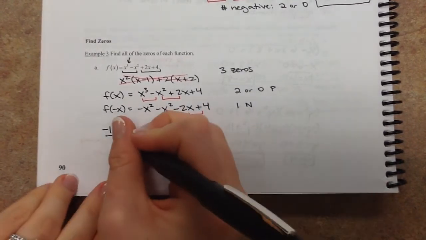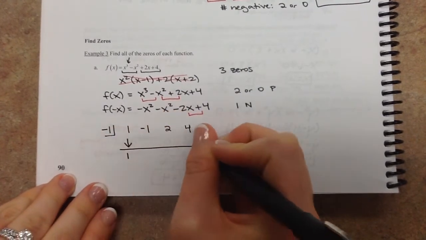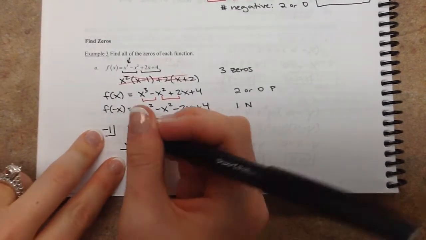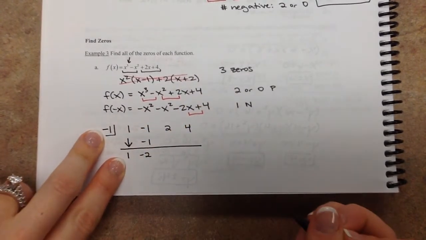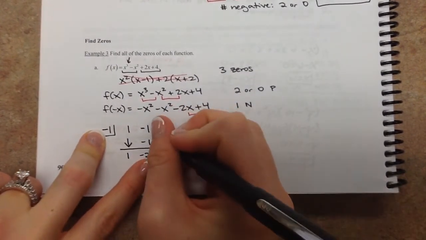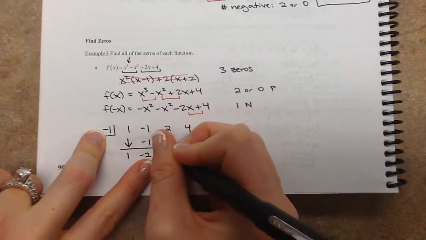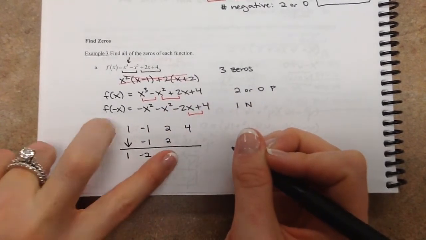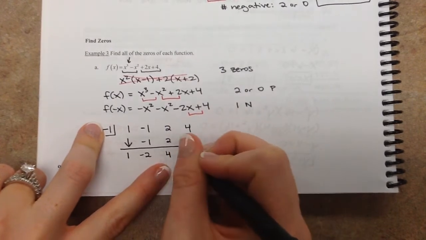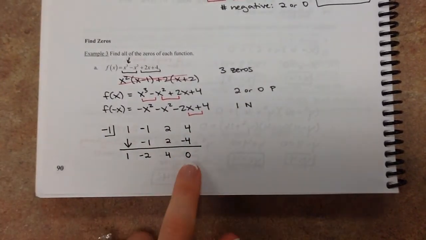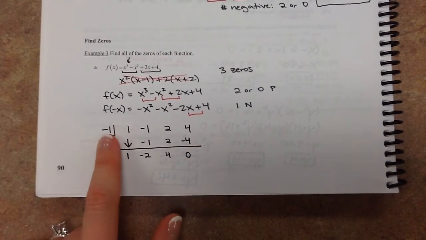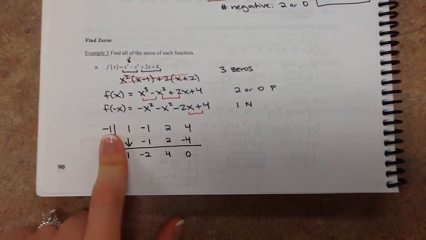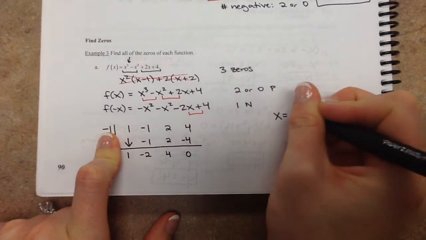Okay, so we bring down this 1. Multiply these two together: 1 times negative 1 is negative 1. Add these, I get negative 2. Negative 1 times negative 2 is 2. Add these, I get 4. 4 times negative 1 is negative 4, and that leaves me with a remainder of 0. So that's actually a very, very good thing. The fact that I have a remainder of 0 means that negative 1 is one of my zeros. Okay, so I've got one of them. I have x equals negative 1.